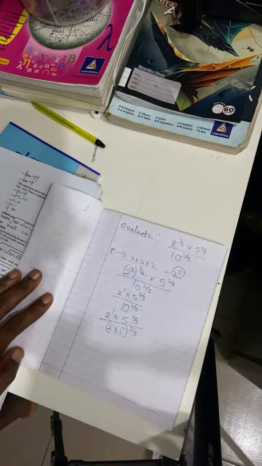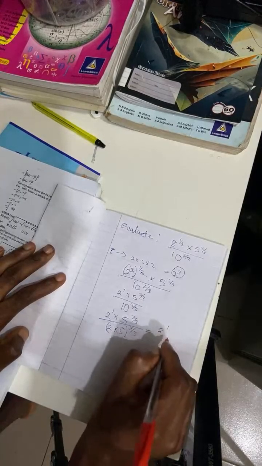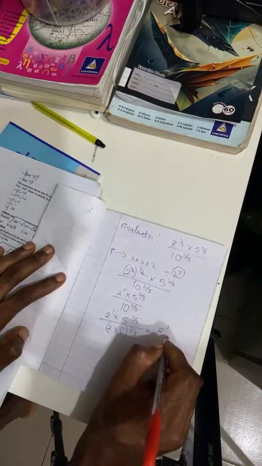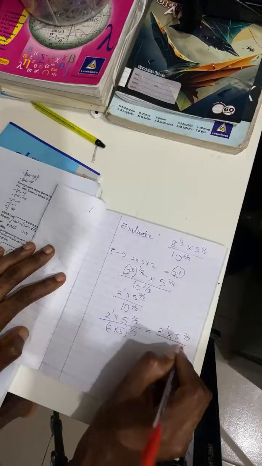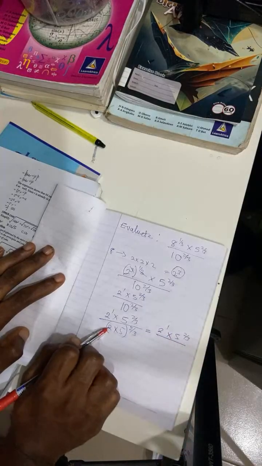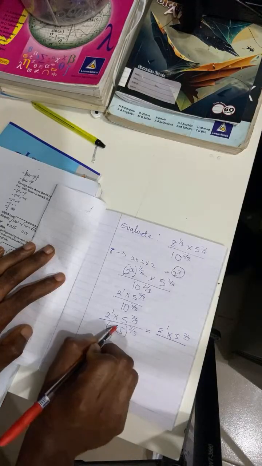Okay? So if we do this, you can now see that we are having 2 to the power 1 times 5 to the power of 2 over 3 divided by, if you look at this, we are having it to be 2 times 5. So we can distribute the powers.